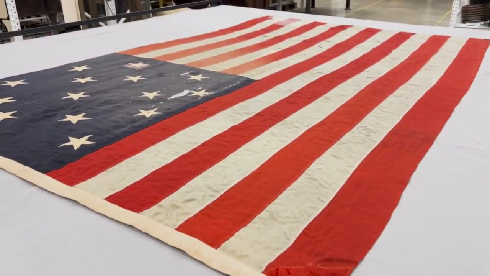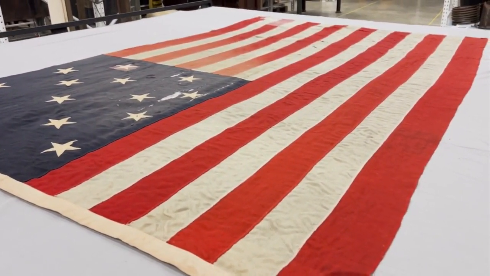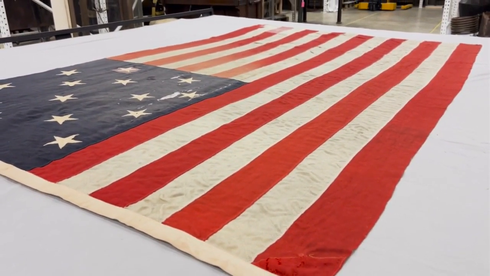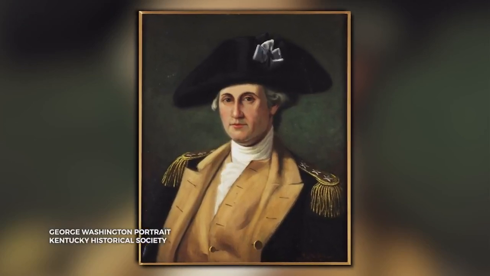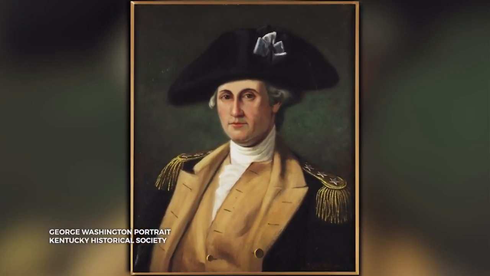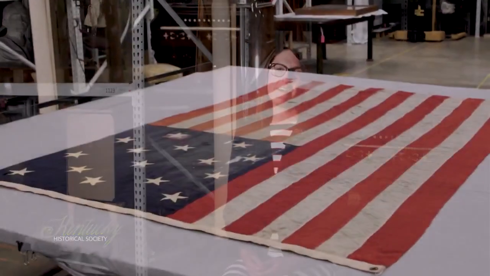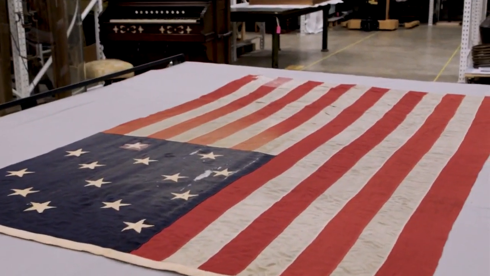The original flag was enacted by the Flag Act of 1794 by President George Washington himself. You had the original 13 colonies that became the states, and they were starting to add on states, one of which was Vermont, and the other was Kentucky. And Kentucky was the 15th state that became a state in 1792.